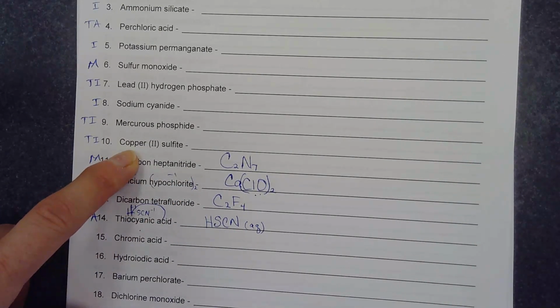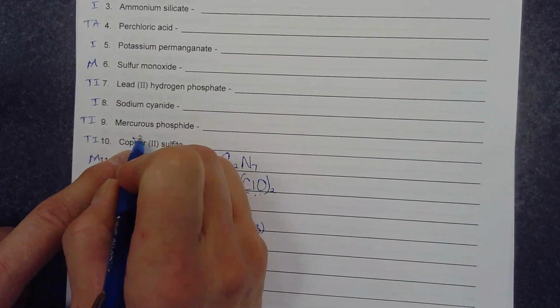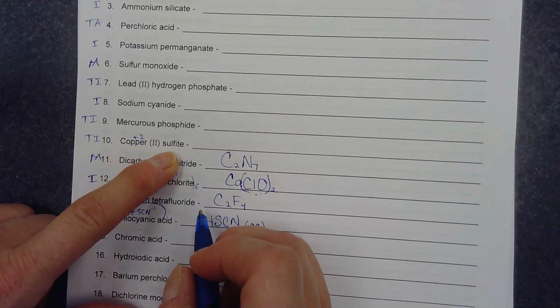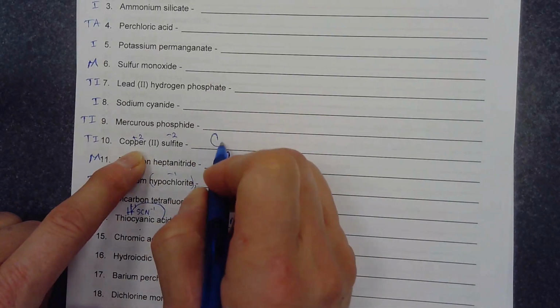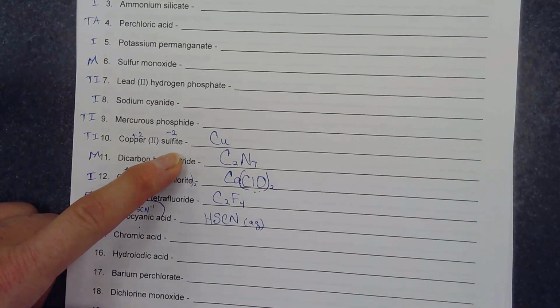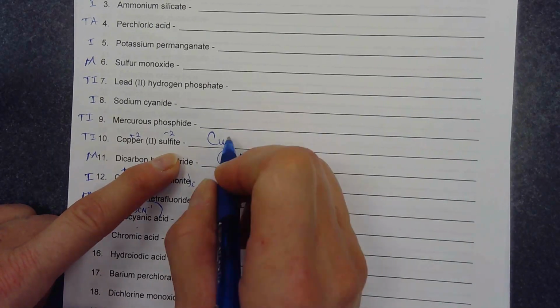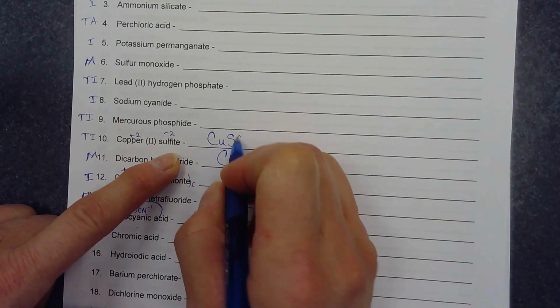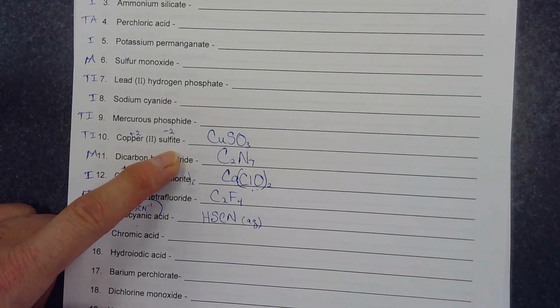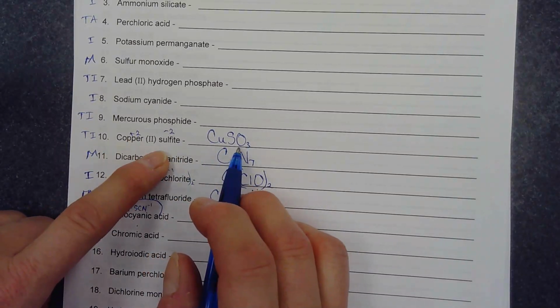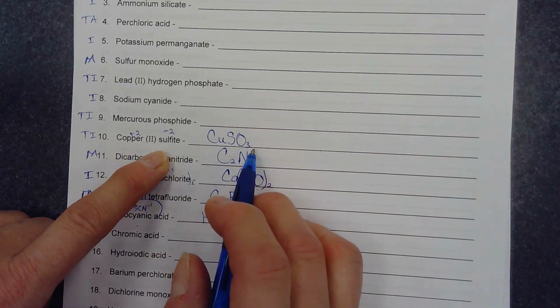Copper 2. What's the charge? +2. Sulfite. What's the charge? Negative what? -2. Sulfite is -2. Cu for copper. What is the formula for sulfite? SO3. Good. You've studied, buddy. SO3. No parentheses. Why no parentheses? Because it's balanced. 1 Cu balances 1 SO3. No parentheses when they're balanced. The only time you would need parentheses is if you needed more than one polyatomic ion.